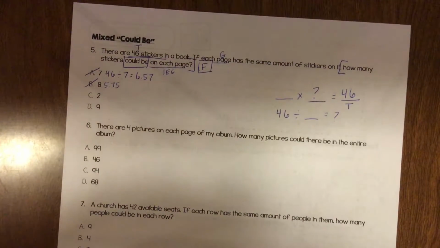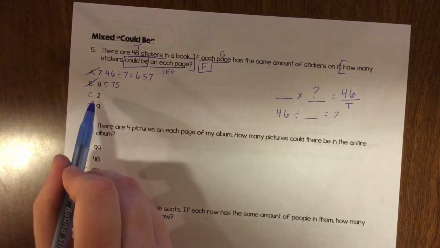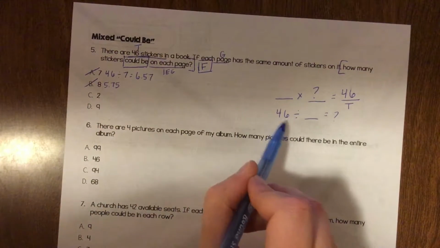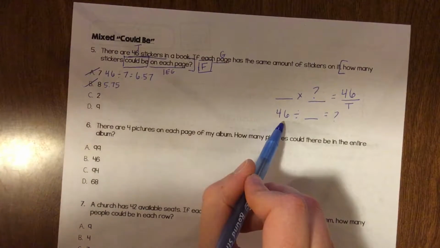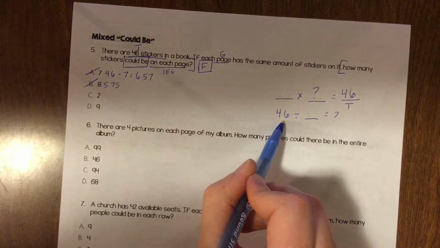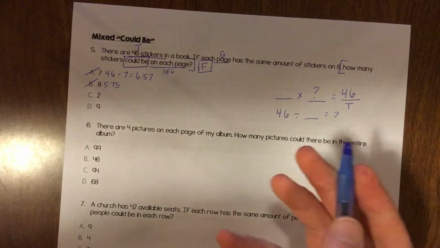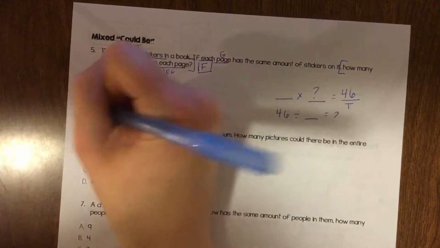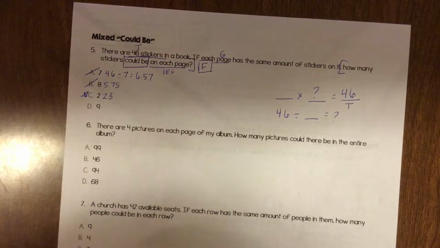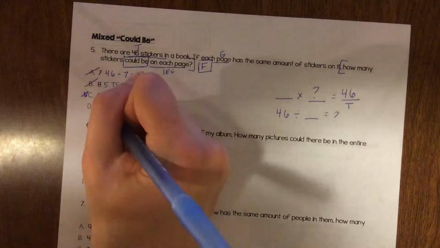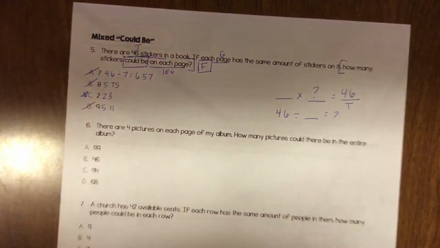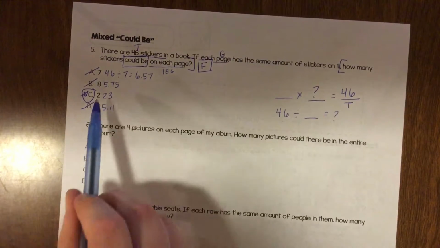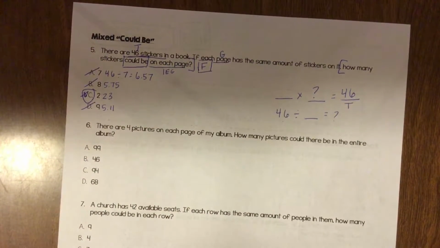If you check C, 2, you know that 2 times something could work for 46 because all multiples of 2 end in 0, 2, 4, 6, or 8. So you know that it could work. And then if you also check your calculator, your evidence would be 23. So could be C here. D, if you check 9, you're going to get 5.11, not a whole number. So you know your answer has to be C. There could be 2 stickers on each page.